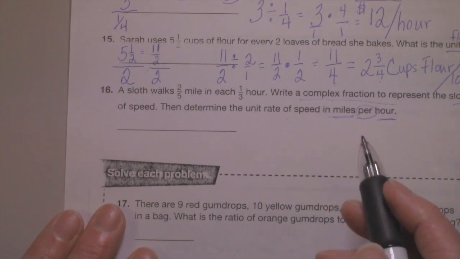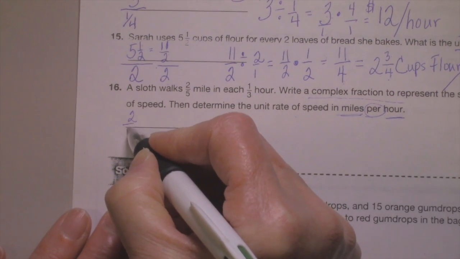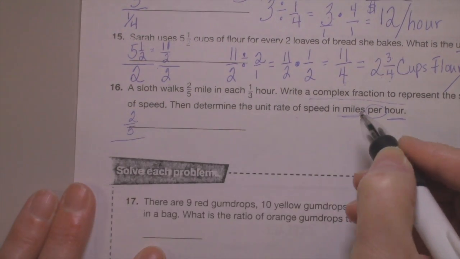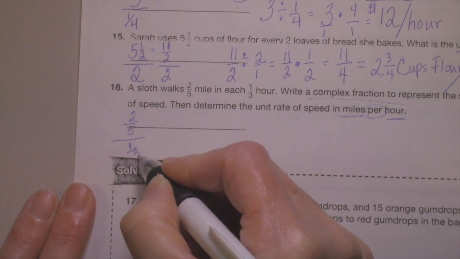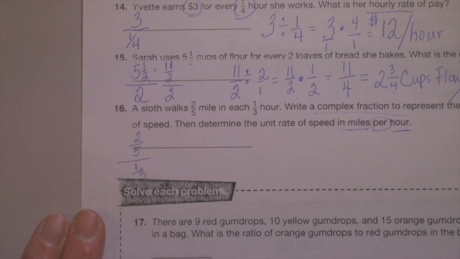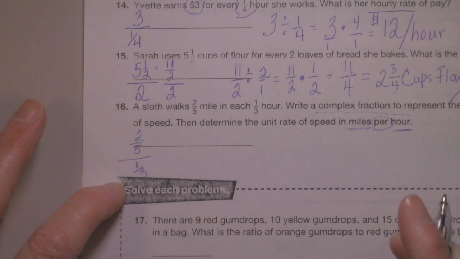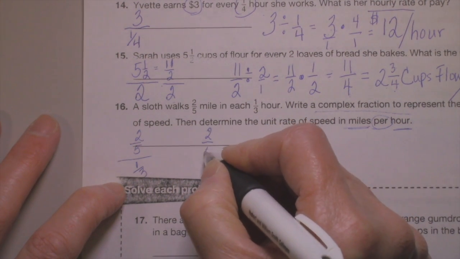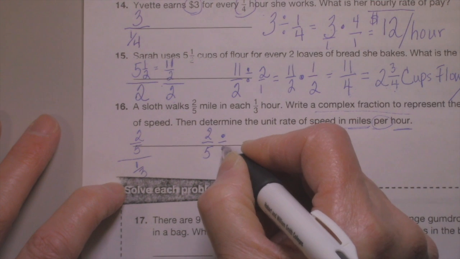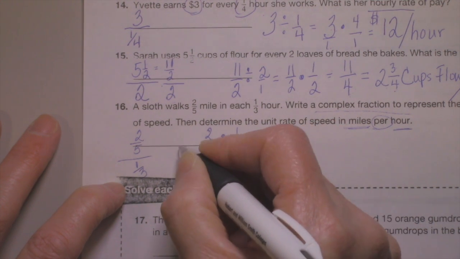That's your complex fraction right there: 2/5 over 1/3. So what does that mean? 2/5 is divided by 1/3.